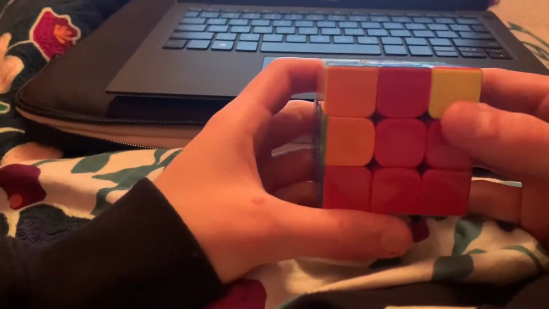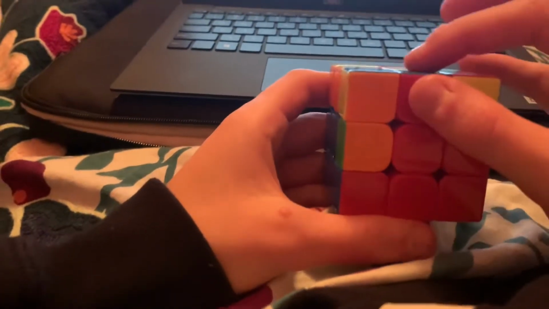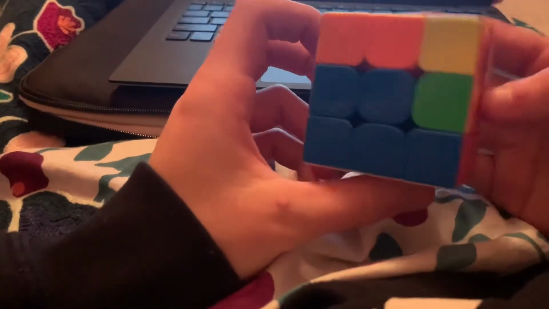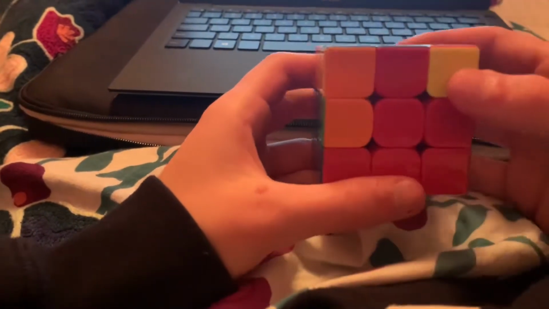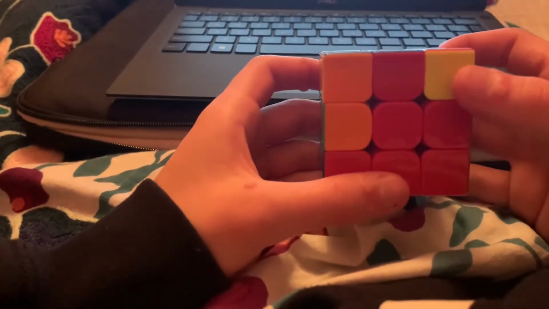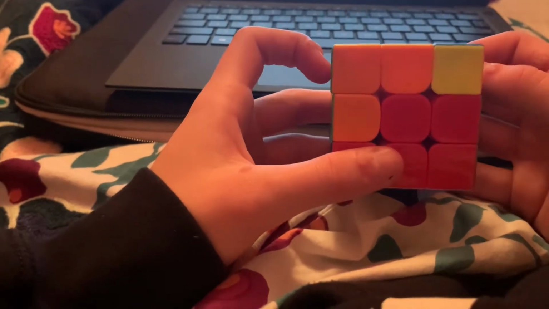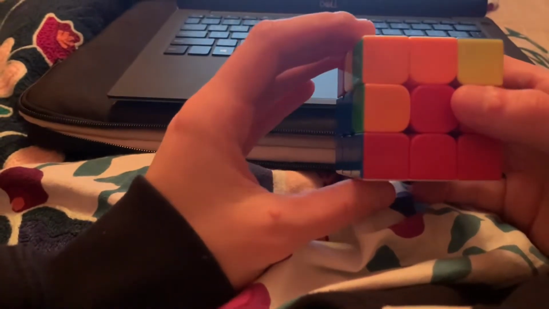So now we have a situation where this needs to move to the left. So you can see blue's on the top. It needs to move into this spot. To do this, it's basically the exact opposite. You're going to move it away from where it needs to go. So now it's going to the right. And you're going to do the lefty algorithm.